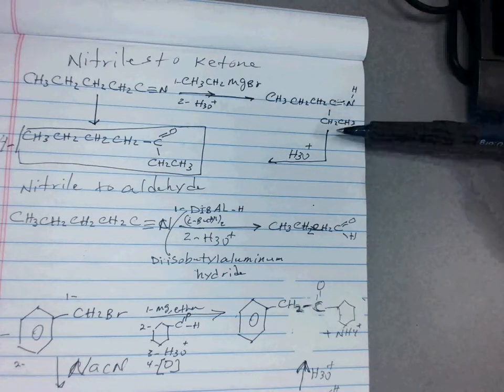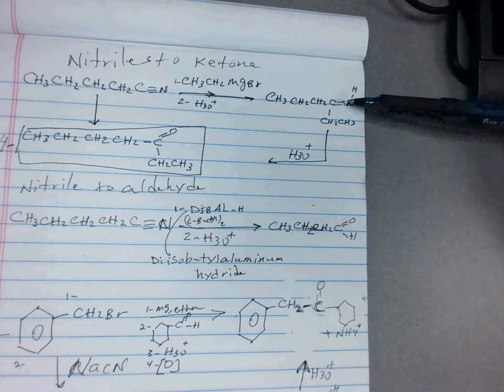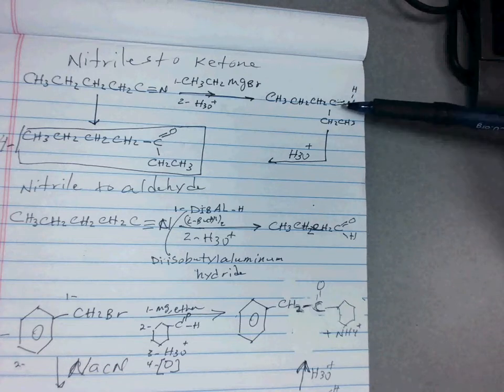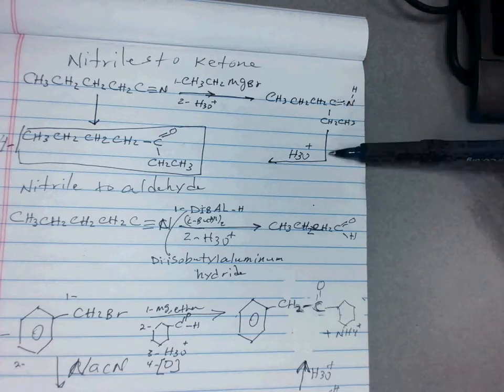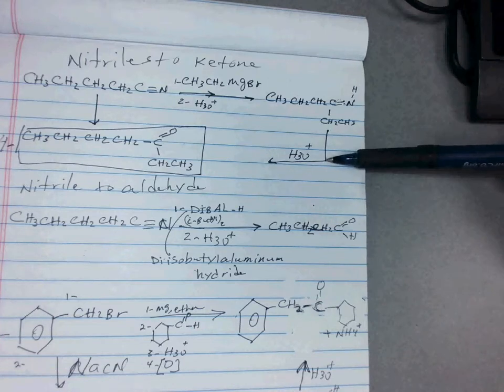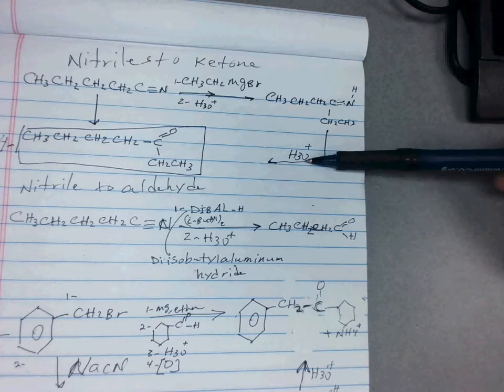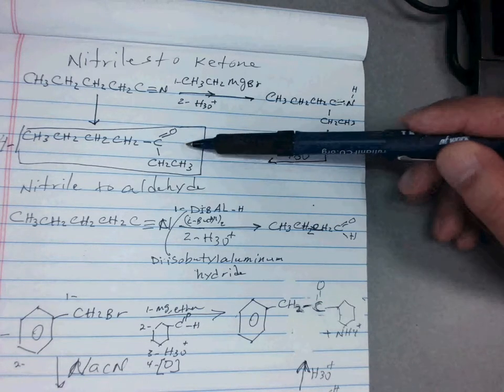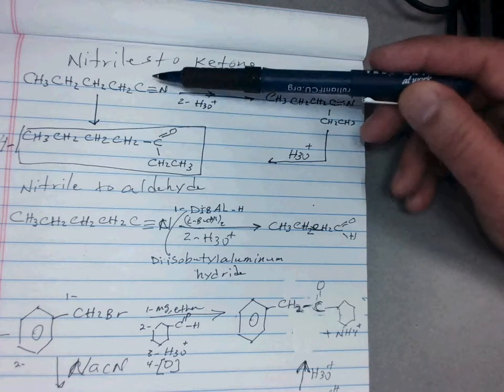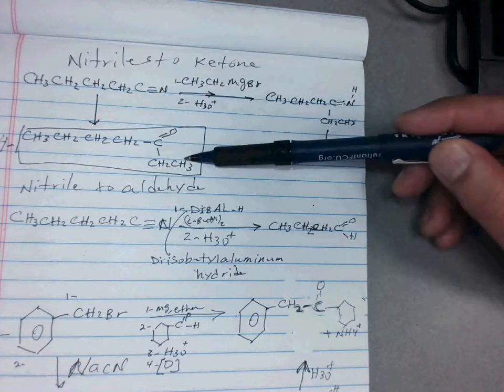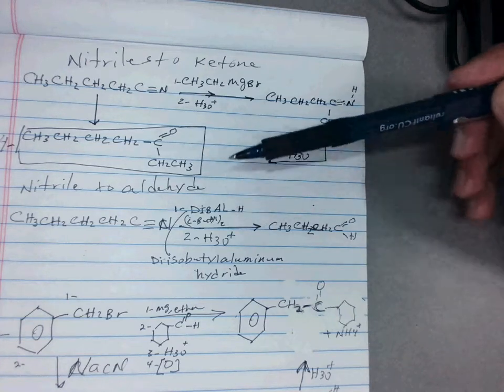And imines, like I said in the previous video, are compounds with carbon and nitrogen doubly bonded. When an imine is formed, it needs to be acid hydrolyzed. Then when it is acid hydrolyzed, you get that product that we wanted. And if you notice, we went from a nitrile to a ketone. All right.